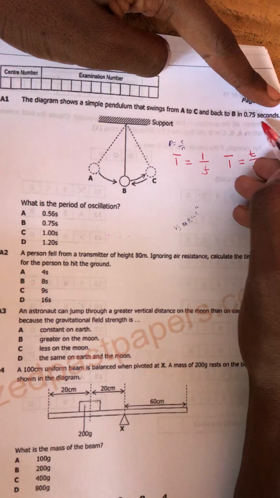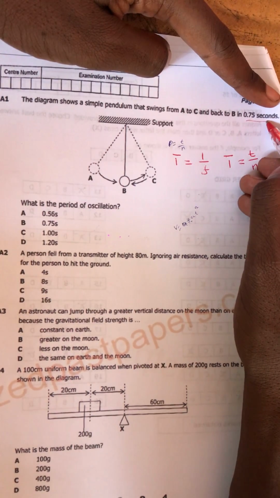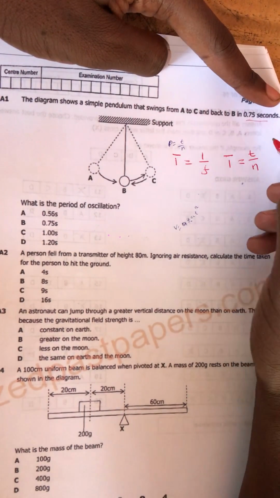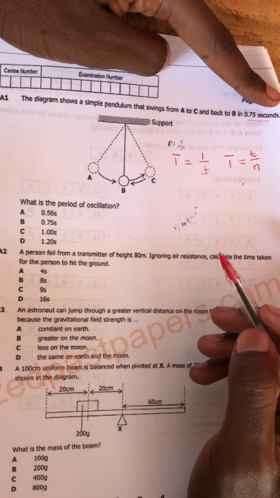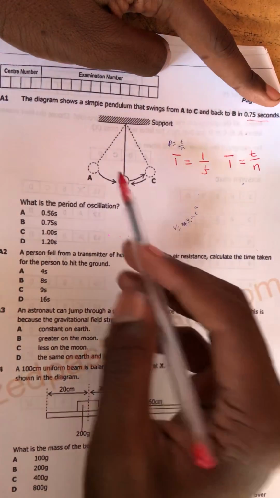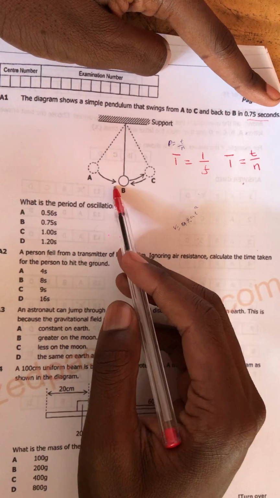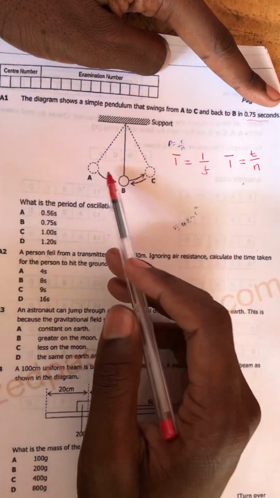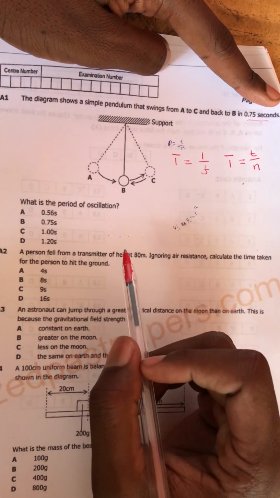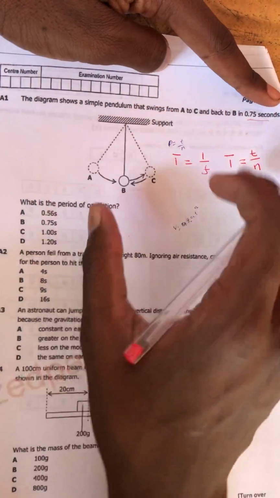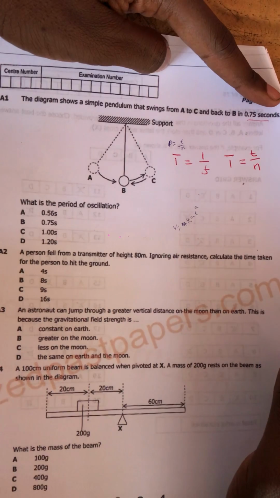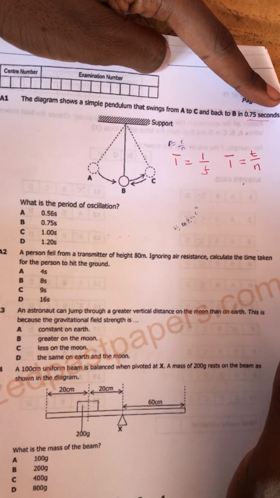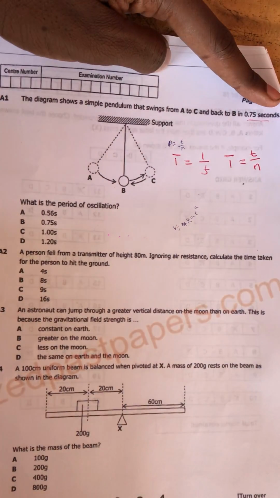Do we have the time? Yes, we have the time. They are saying it takes 0.75 seconds for the pendulum to swing from A to C and back to B. So we have the time. Now, do we have the number of oscillations from A to C and back to B? Well, here in the question, we don't have it.